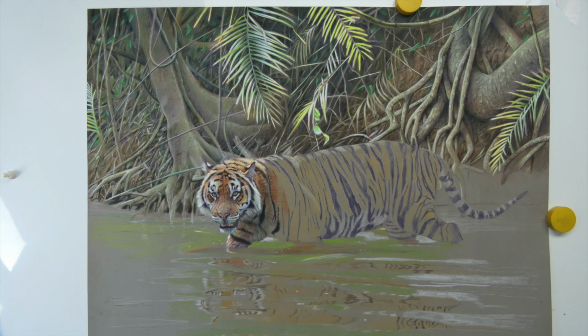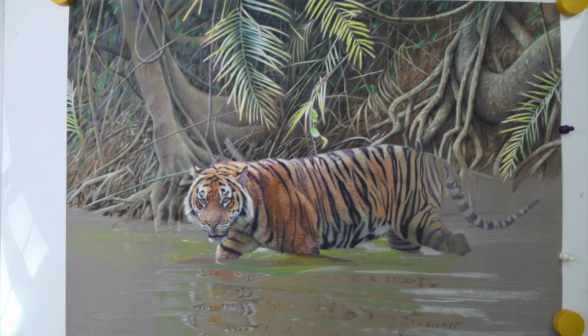You can now see that I've moved down to the main subject, the tiger itself. Now I did this fur with a very, very light base coat using a Unison pastel, that deeper orange colour, and then I used pencils such as Caran d'Ache just to pick out suggestions of the fur as we moved along.